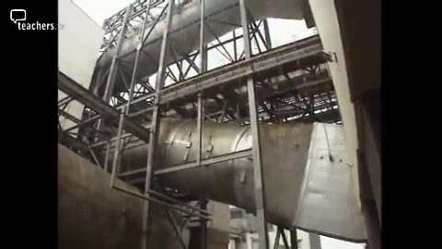When coal is burned, the sulfur dioxide would normally go up the chimney and into the atmosphere. But here, it's sent into a giant reactor along these huge pipes, which are even wider than the Channel Tunnel.